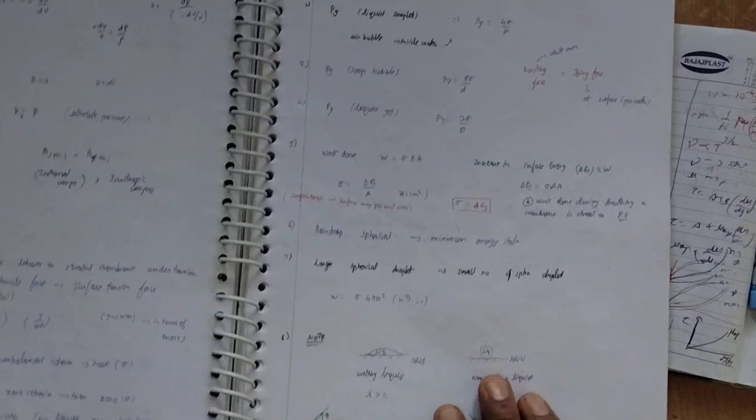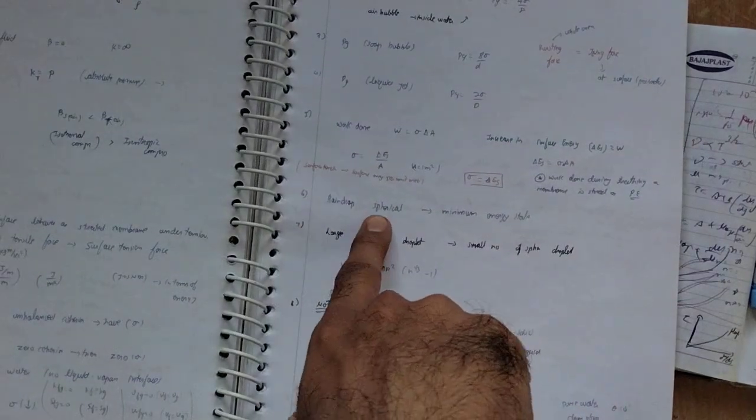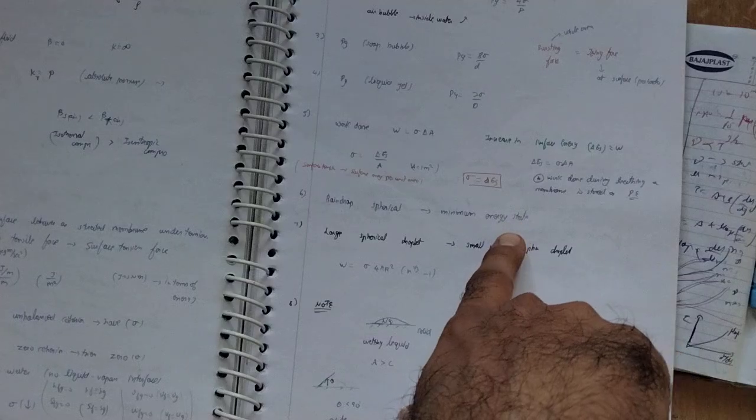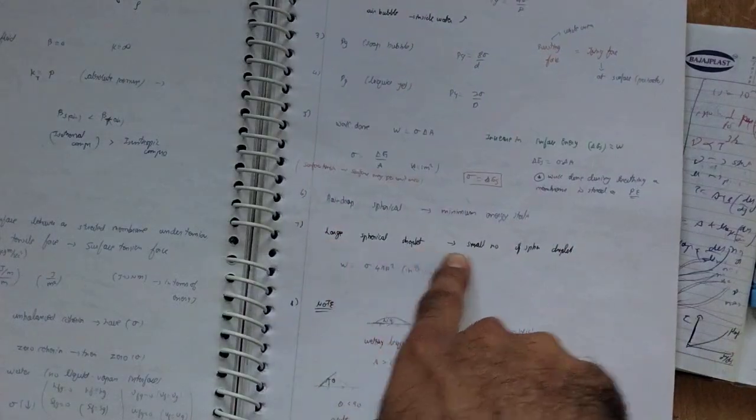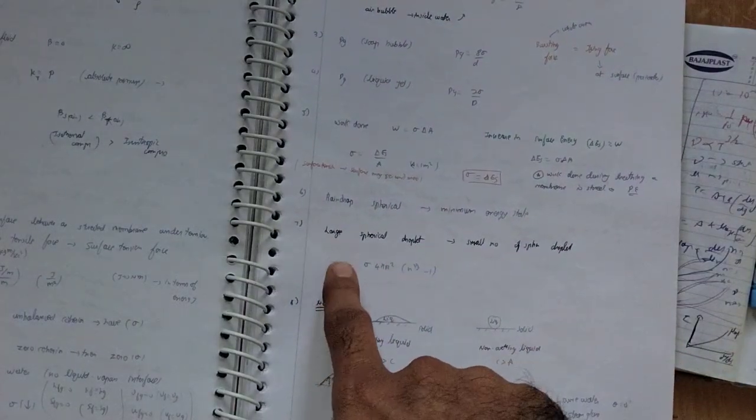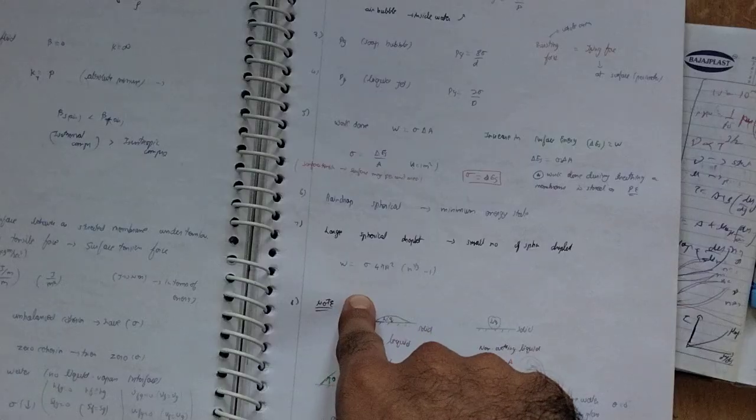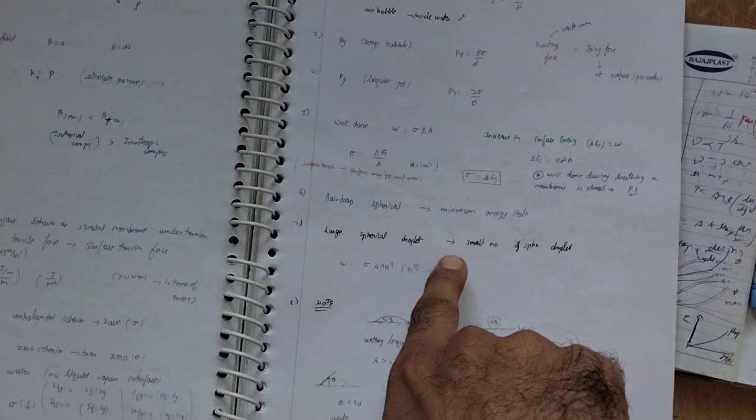The next thing you can see, a raindrop is spherical. Raindrop is spherical because it is in the minimum energy state. Yes, definitely. For a large spherical droplet converting into a small number of droplets, W equals sigma 4 pi r square (n^(1/3) minus 1), okay?